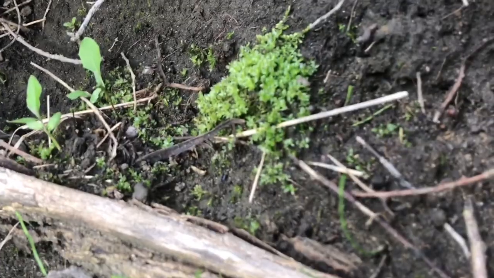This is a non-vascular plant. They reproduce sexually by creating single-celled spores, and they reproduce asexually by part of the plant breaking off.